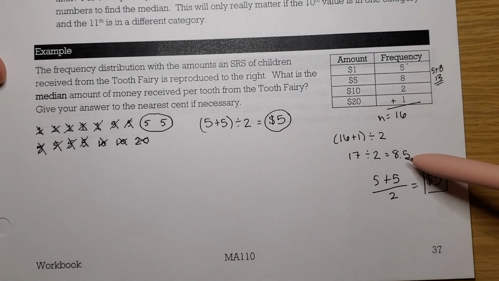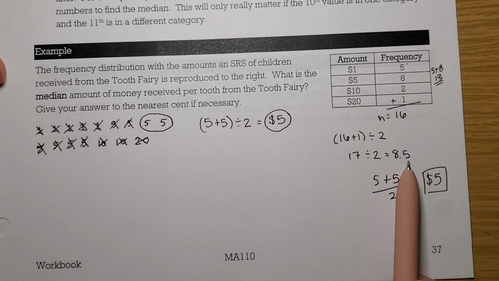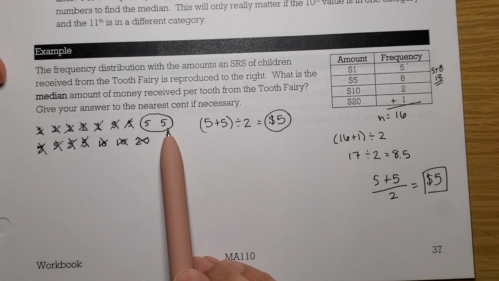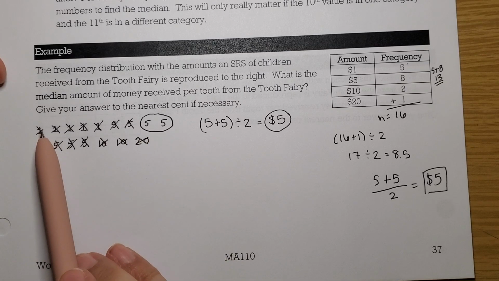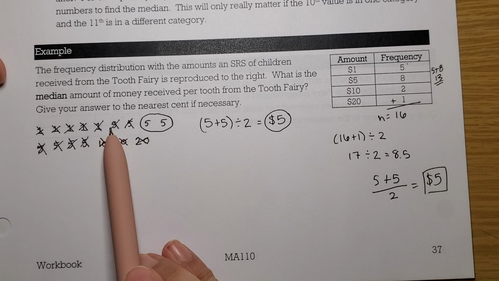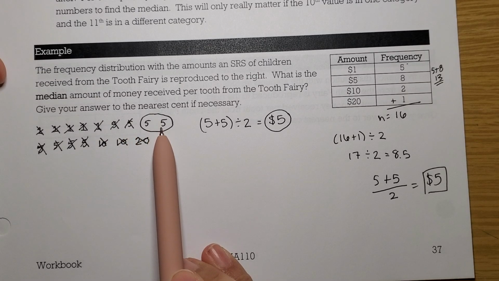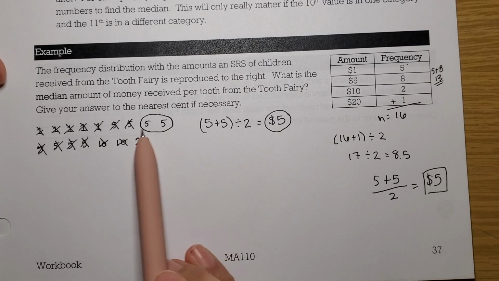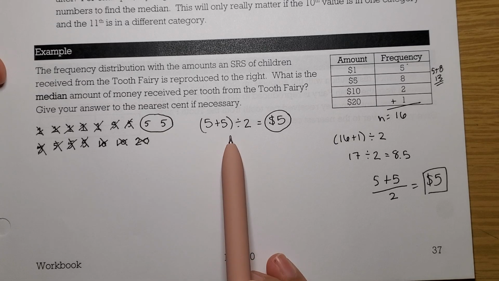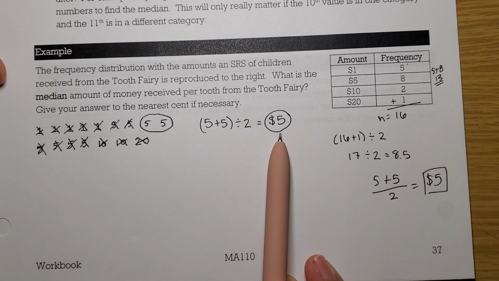So here's how this location comes into play. The 8.5 means these 2 should be the 8th and 9th numbers. 1, 2, 3, 4, 5, 6, 7, 8, and 9. So that's what's going on. We found the 8th and 9th numbers, added them up, and got our median.